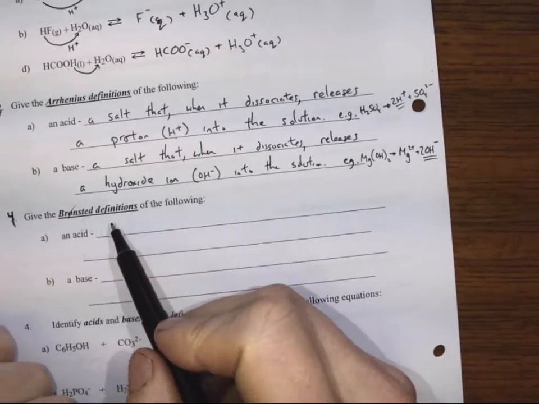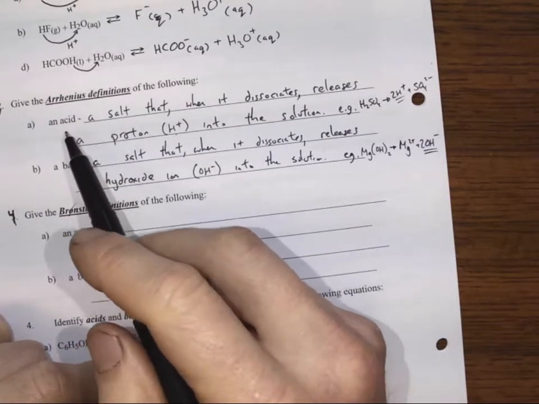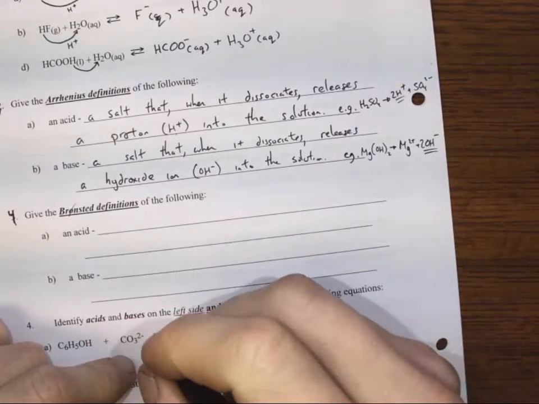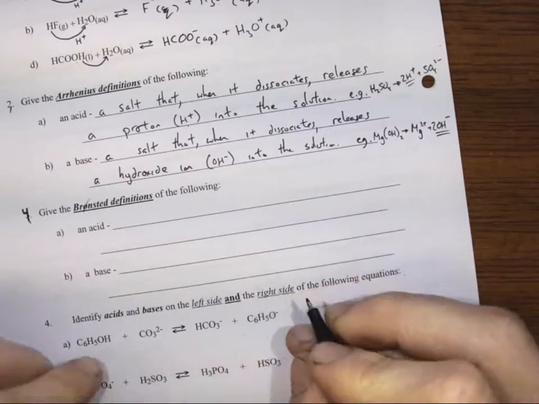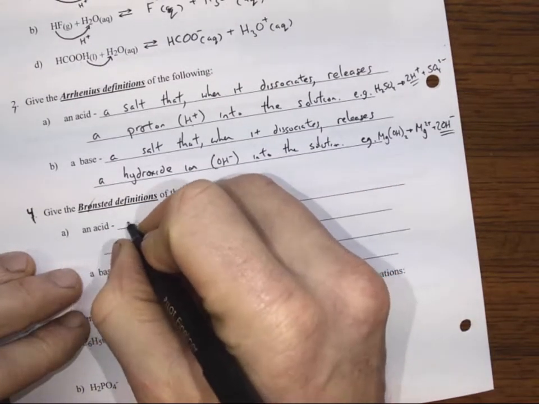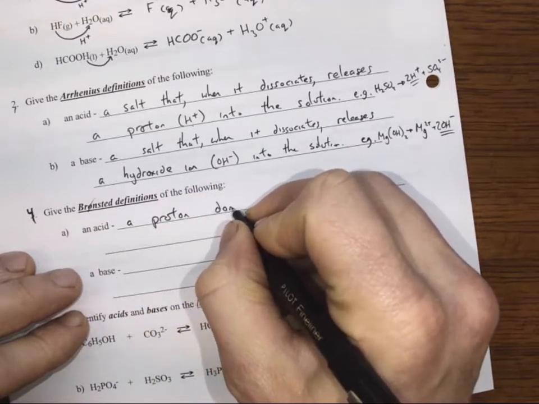Now, Bronsted-Lowry definitions include all Arrhenius acids and bases. However, some other things also end up acting like acids and bases sometimes. So, more basically, a Bronsted-Lowry acid is a proton donor.